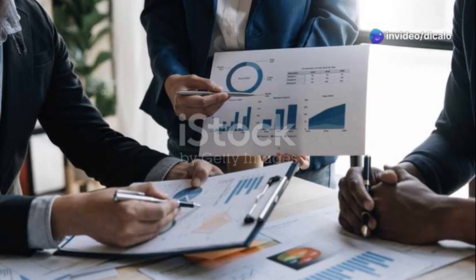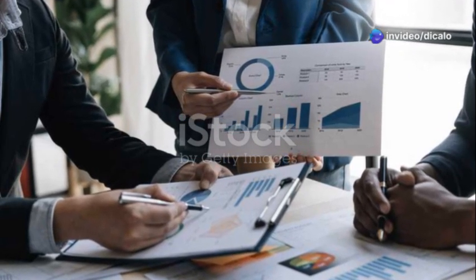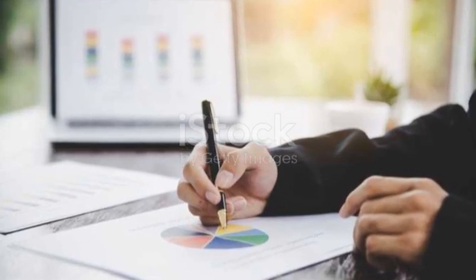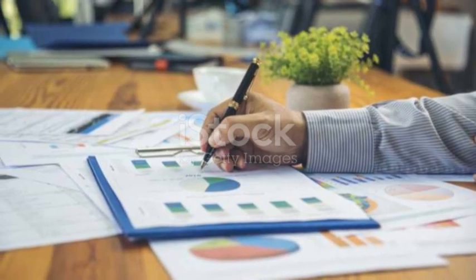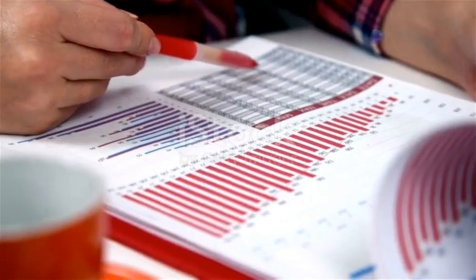Next, we have the turnover details. This is important. You need to tell them how much money your business made in the last 12 months. Make sure these numbers match your financial records. It's important that everything matches.